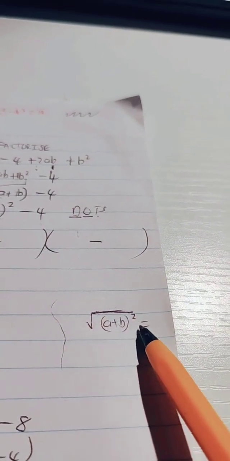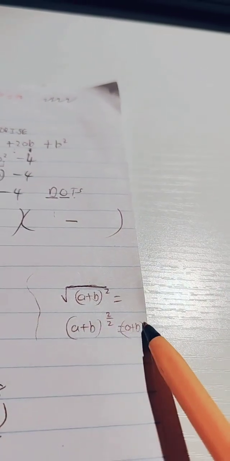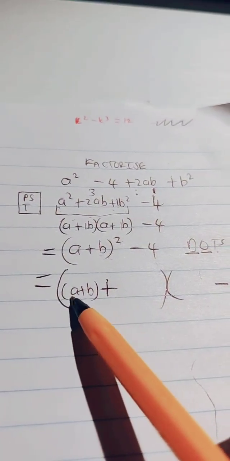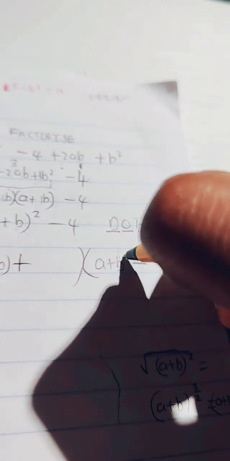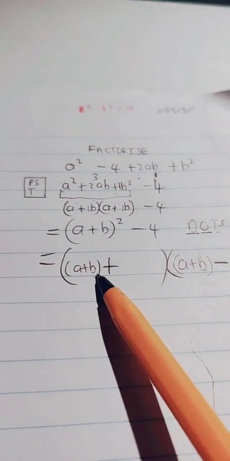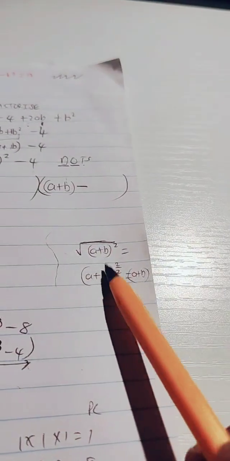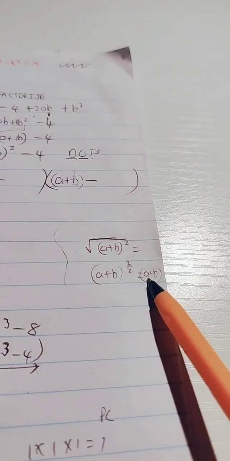The square root applied to the square: a plus b to the power 2 over 2 will lead to a plus b, because 2 divided by 2 is 1. So a plus b is going to occupy my first term in each bracket. That is the square root of a plus b squared. It is a plus b.